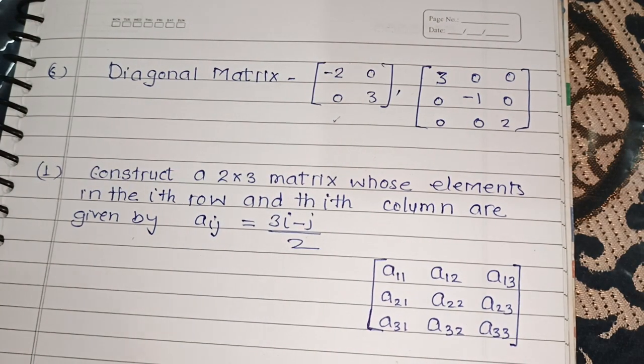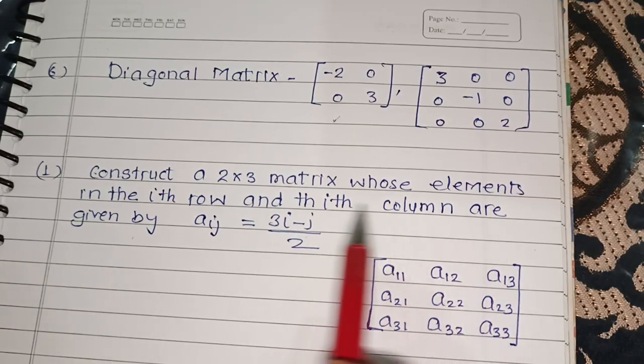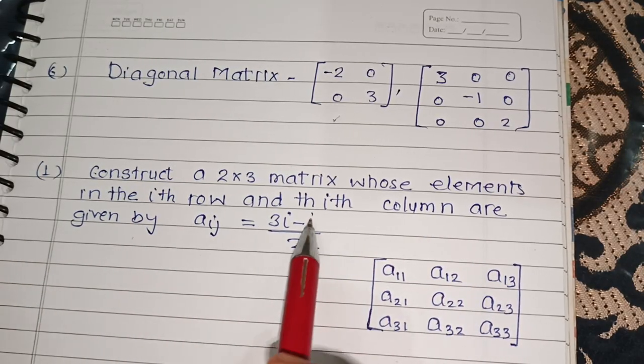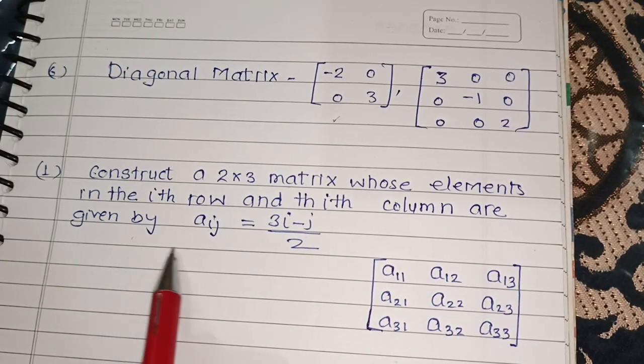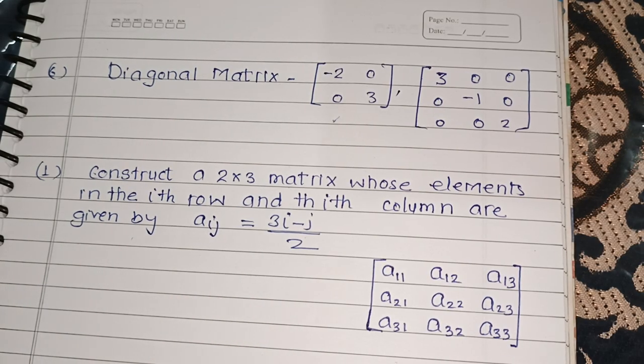Let's solve a question. Construct a 2 into 3 matrix whose elements in the ith row and jth column are given by a_ij equal to (3i minus j) upon 2.